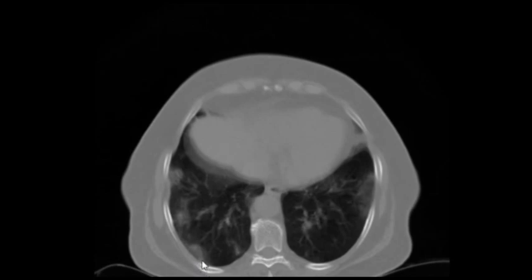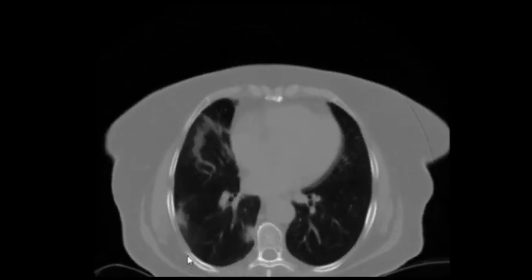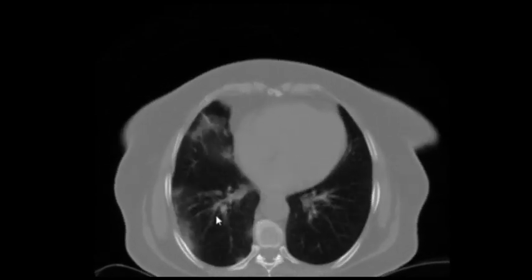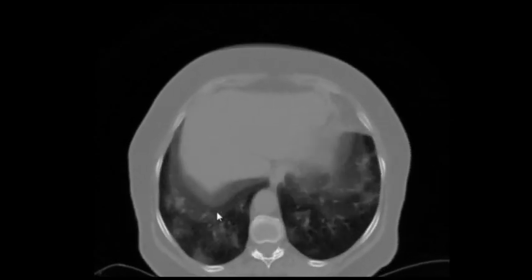Some of them show the reversal sign. What's the reversal sign? I don't know. Central ground glass and peripheral consolidation. Okay. So, what's your impression? Organizing pneumonia. Mm-hmm.